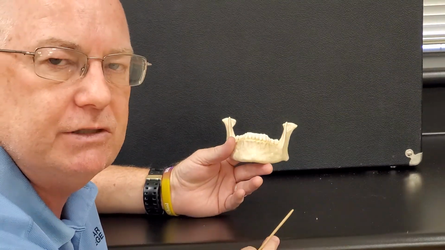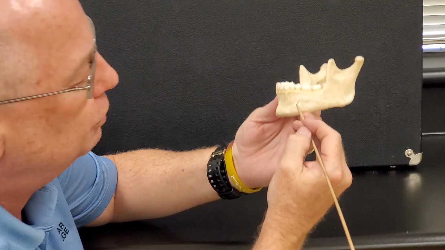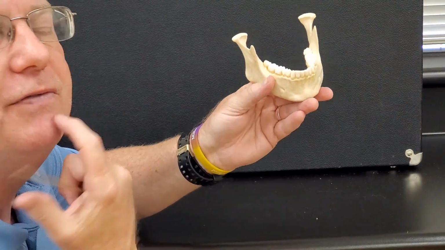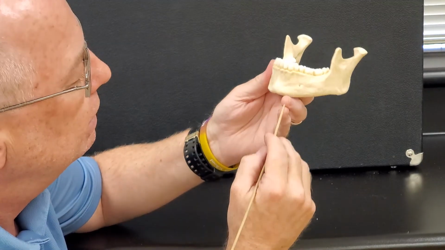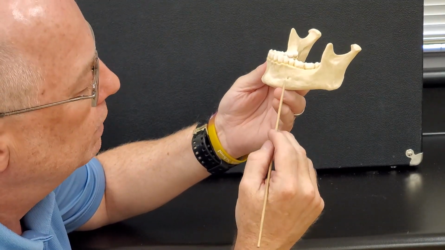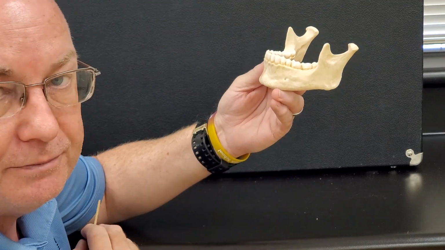It's not on the list, but on either side of the mental protuberance, there's a little hole or opening right there where some nerves and blood vessels that feed our gums come out. That is called the mental foramen. So the mental foramen is here.